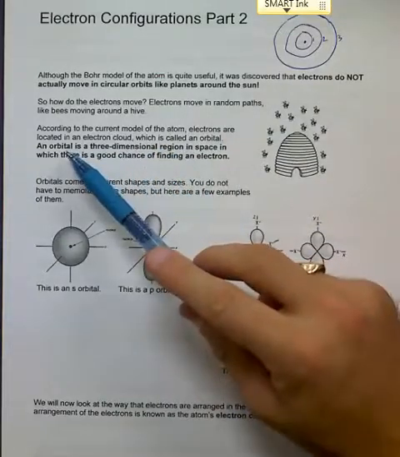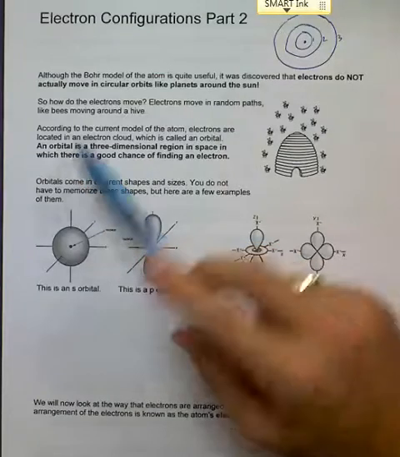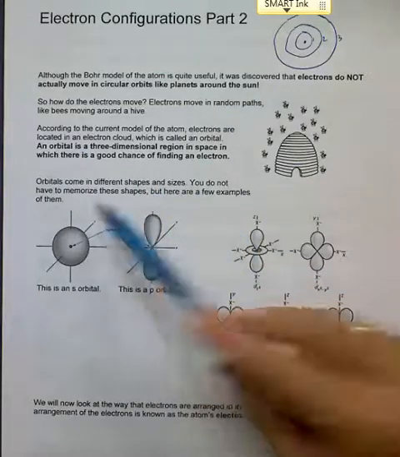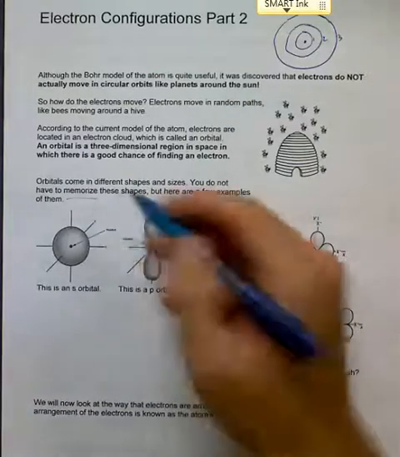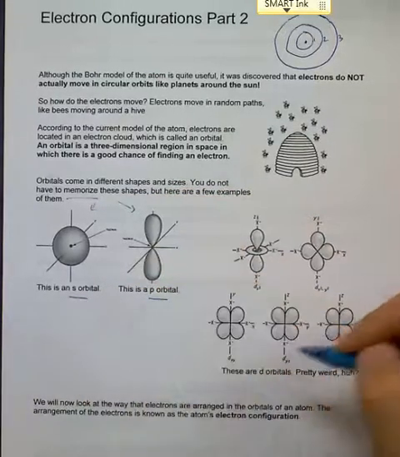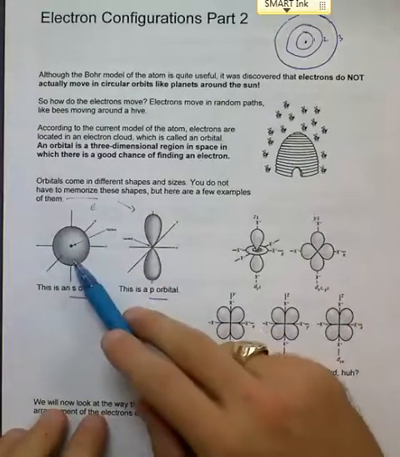Now, there are several different kinds of orbitals, and we're going to start talking about them all as we go through the day. Okay. Orbitals come in different shapes and sizes. We don't have to memorize these shapes. Well, yes you do. You're going to have to memorize that shape and that shape for an S and a P orbital. Okay? So an S orbital is basically a sphere around the nucleus.